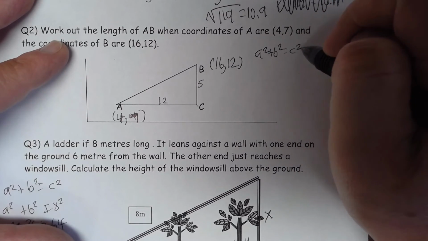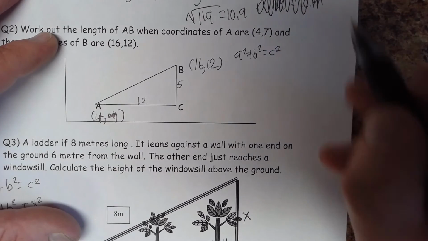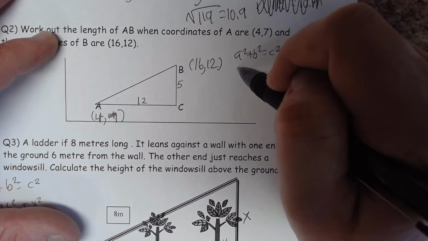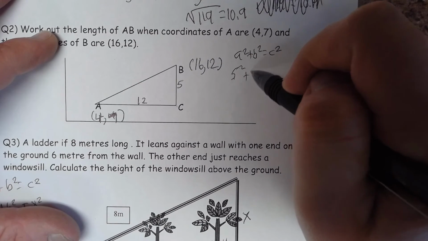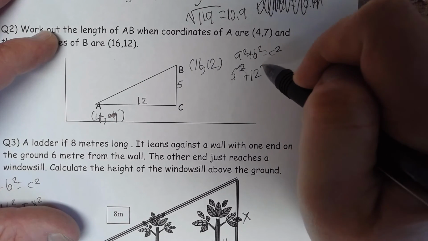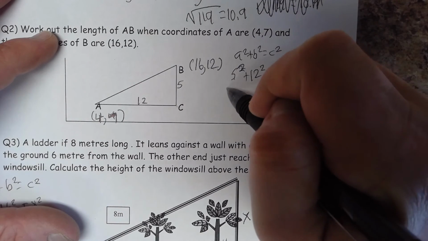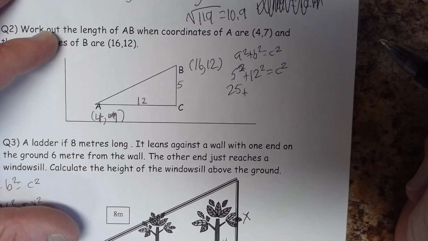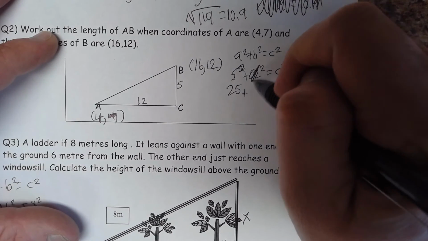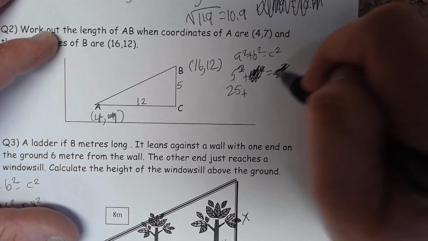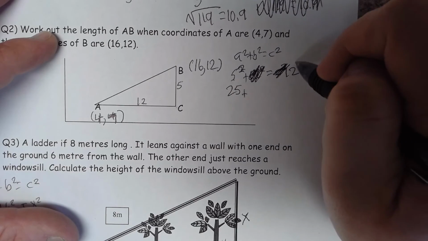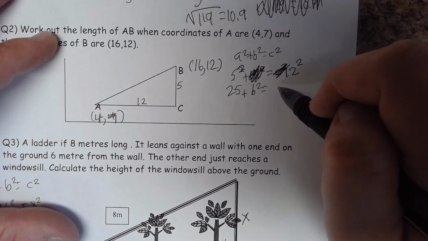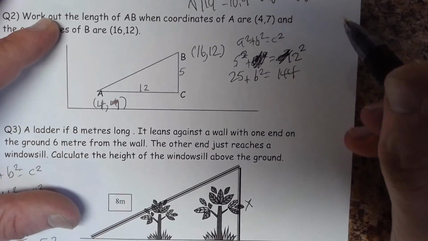A squared plus B squared equals C squared. This time we're trying to find C. So 5 squared plus 12 squared equals C squared. 25 plus 12 squared, which is 144.